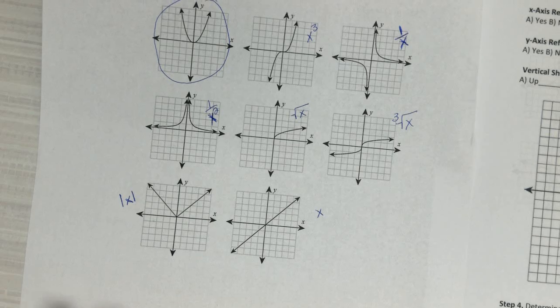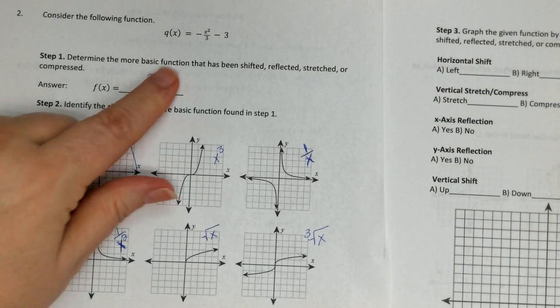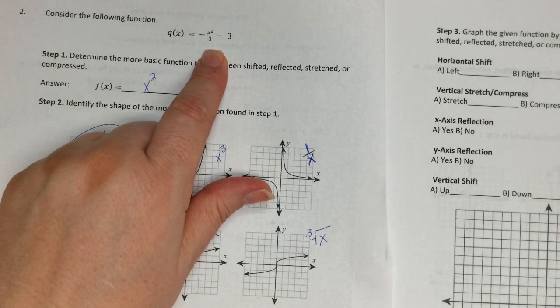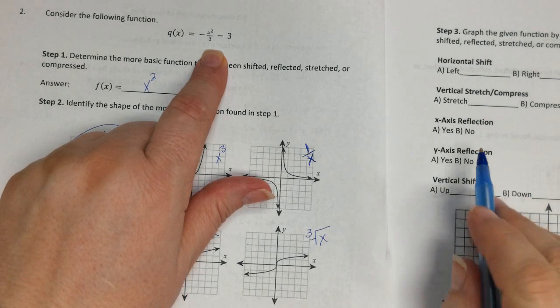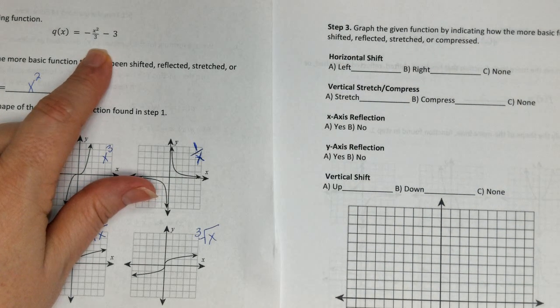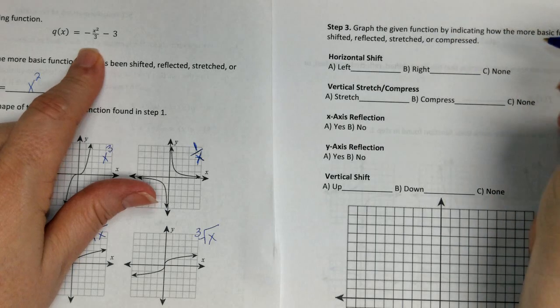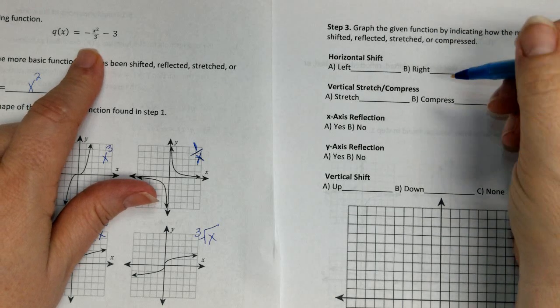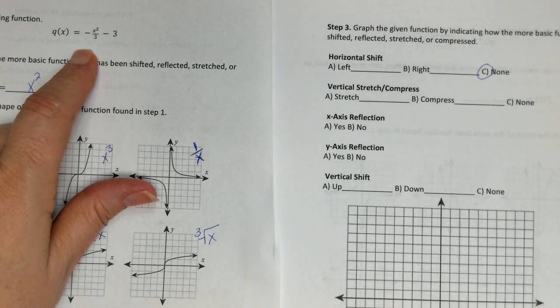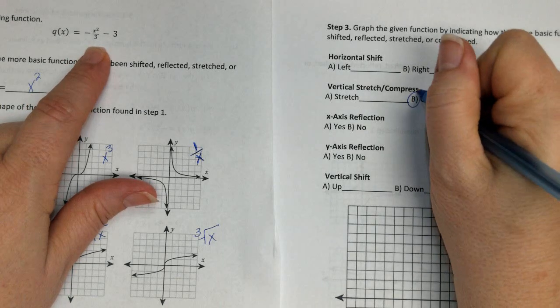Okay, so what did we do to this parabola? This poor little parabola. Is there a horizontal shift? No, because there's nothing inside parentheses here. Is there a vertical stretch or compression? Yes, I'm dividing by 3, so I have a compression.